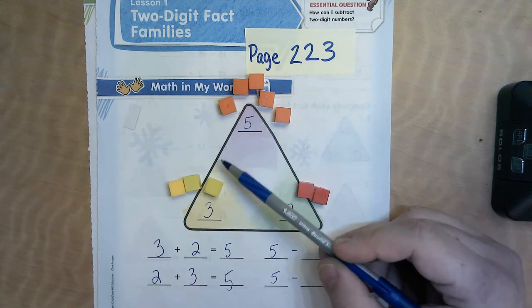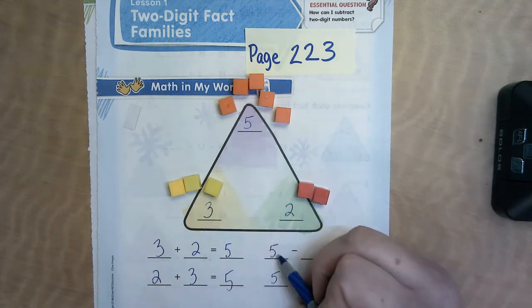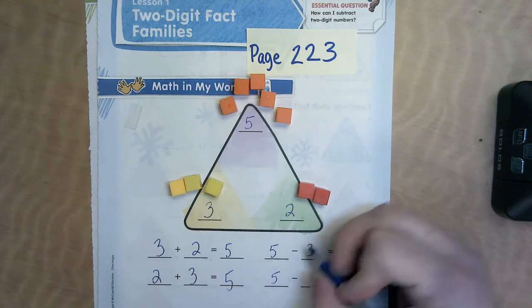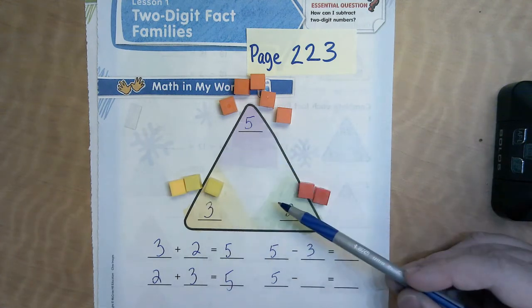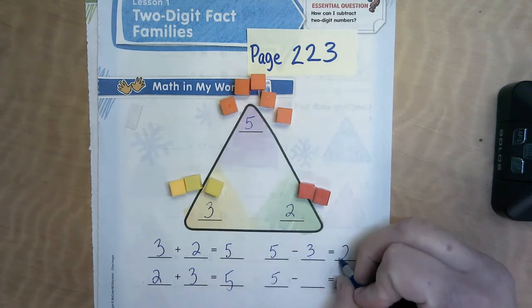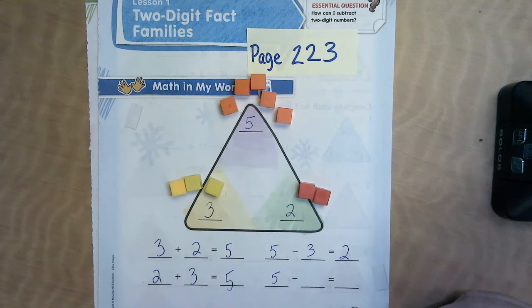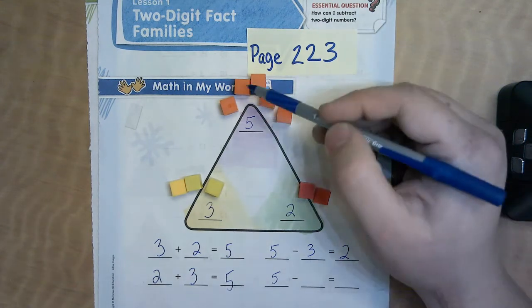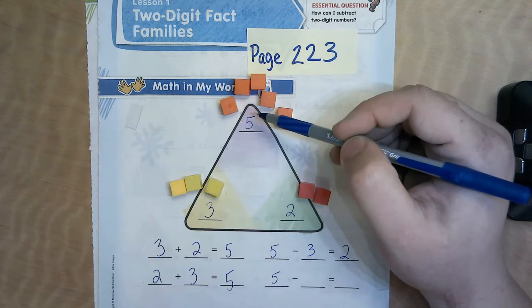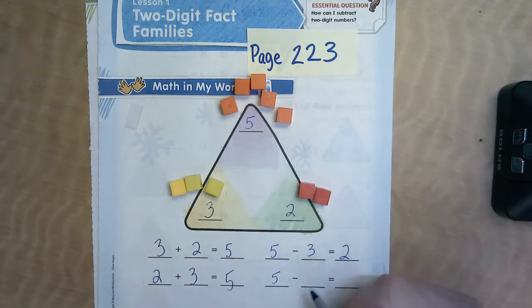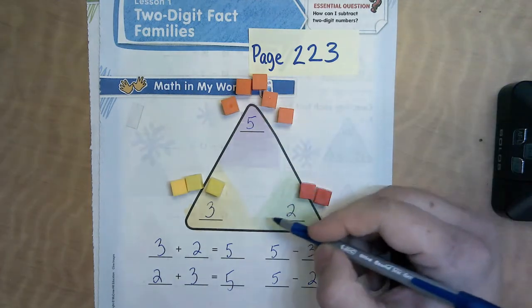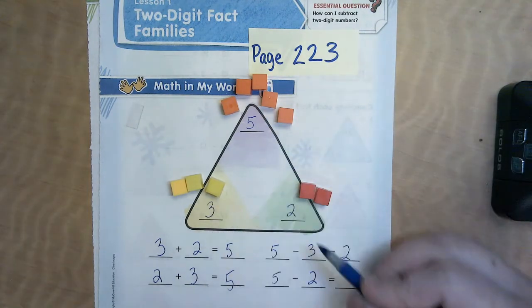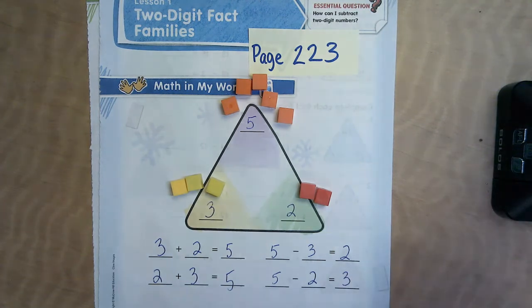So 5 minus 3, and what number haven't I used? 5 minus 3 equals 2. So I can put 2 as my answer over here. Now I can go the other way. I'm going to start at 5 and slide down the other way. So 5 minus 2, what haven't I used, equals 3. So I would put 3 as my difference.